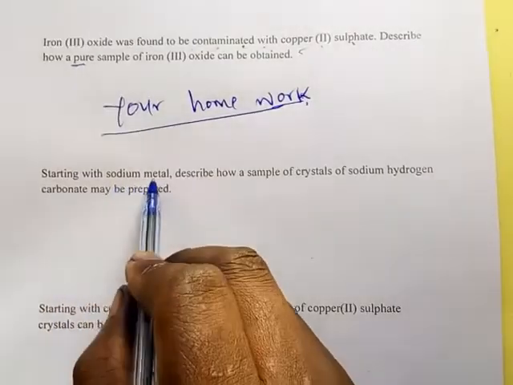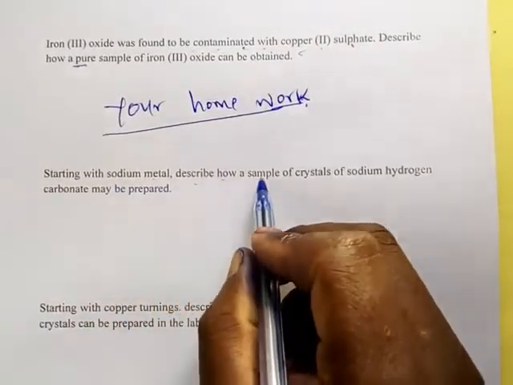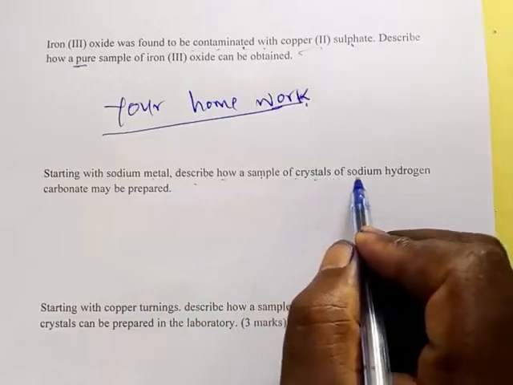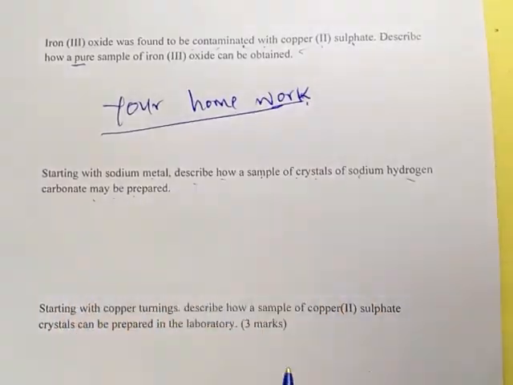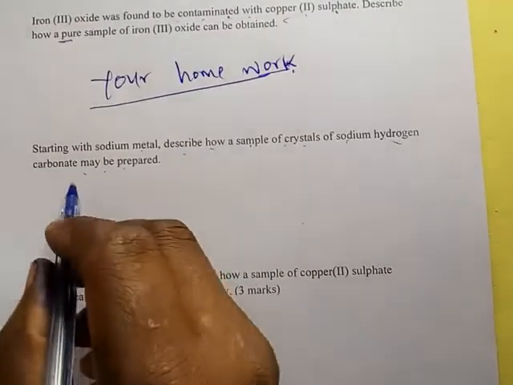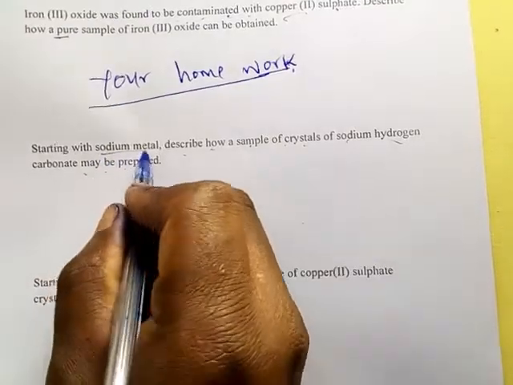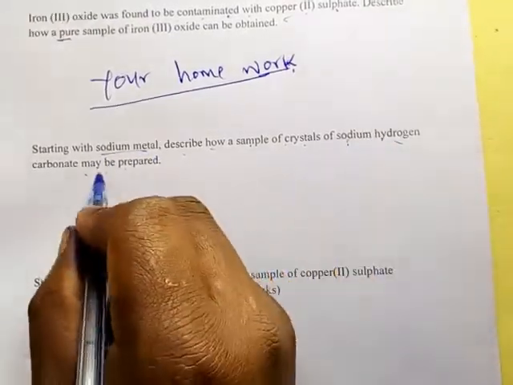Starting with sodium metal, describe how a sample of crystals of sodium hydrogen carbonate may be prepared. We are starting with sodium metal. We want to prepare sodium hydrogen carbonate.